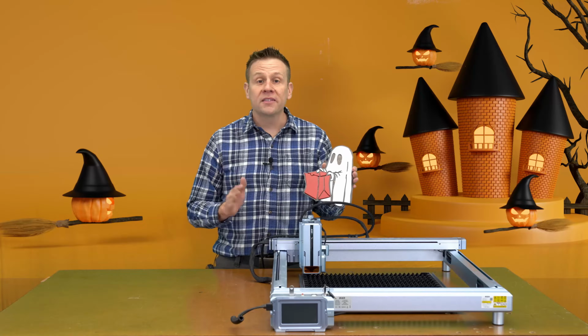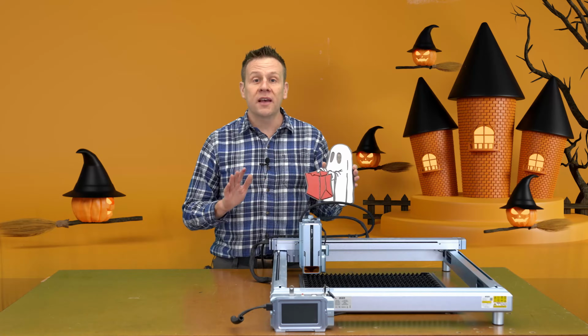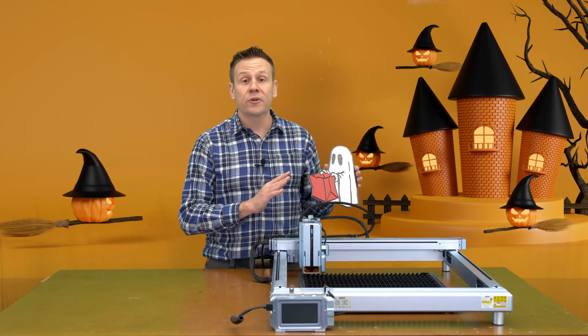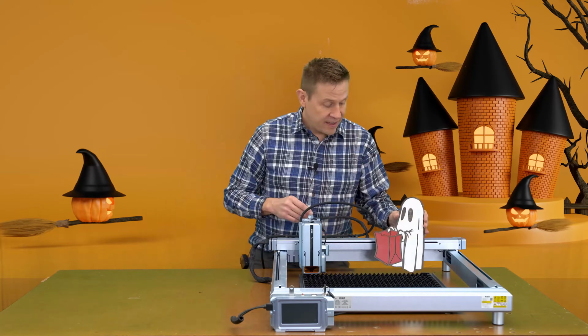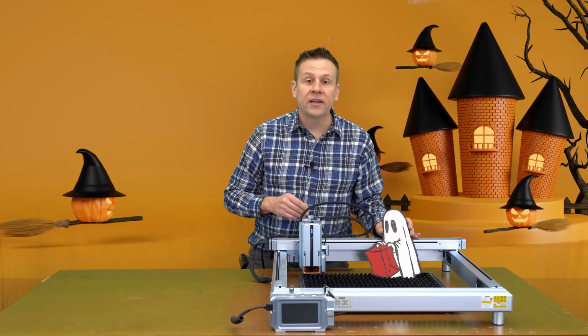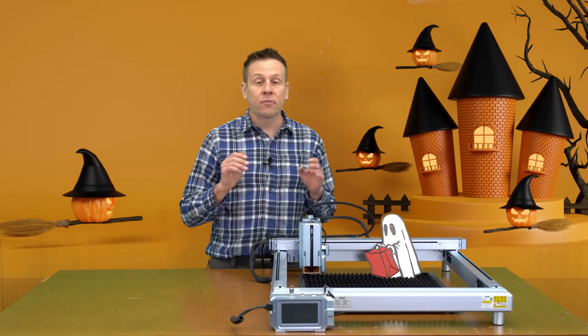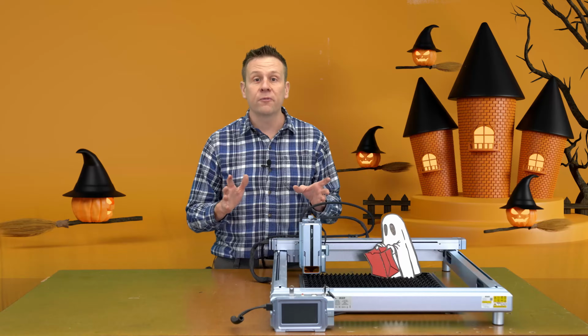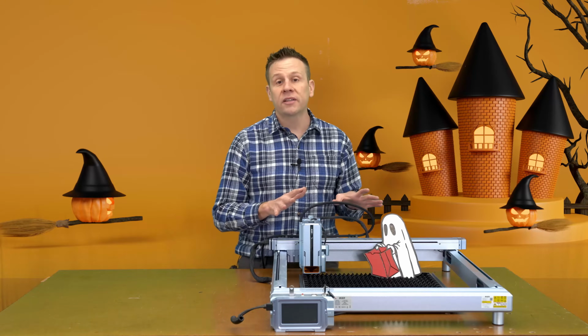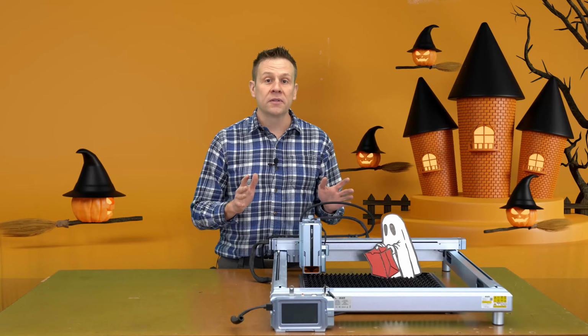It's been a few minutes and that Gorilla Glue is fully set and this Halloween ghost trick-or-treater is ready for some spooky action. Anytime that I have a project, I always like to pause at the end of the project and think about maybe some things that I would have liked to have done differently. And this project that I showed you is no different.